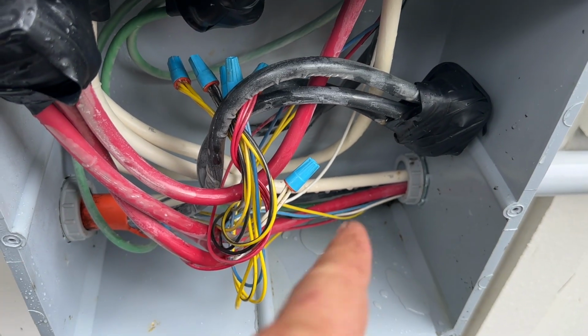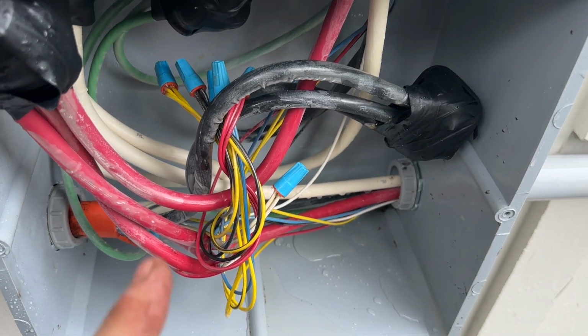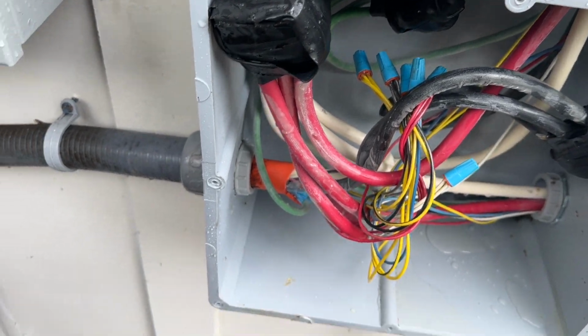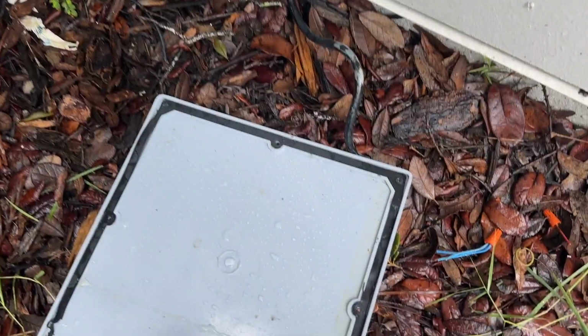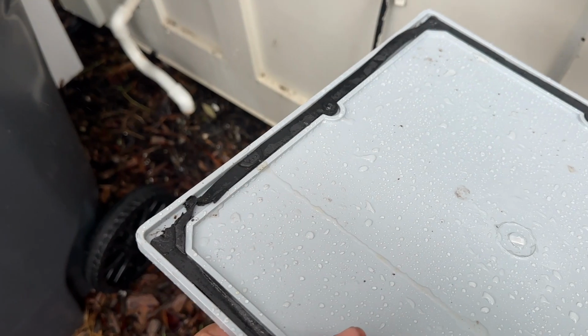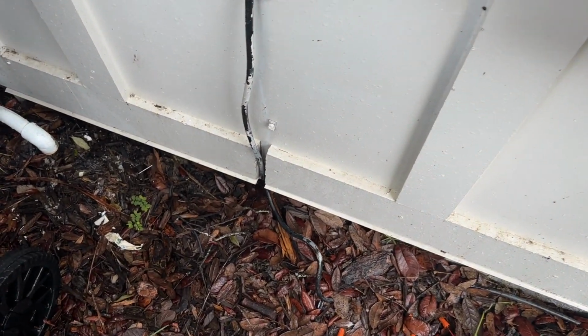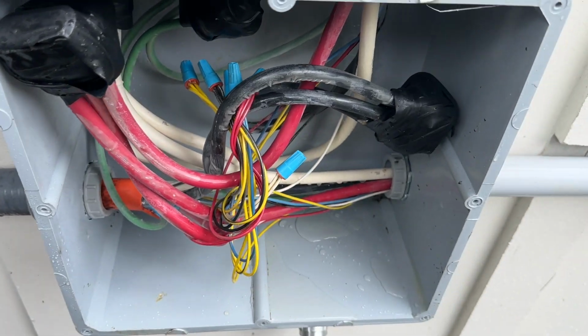This is a bad box. So what we need to do is replace at least the cover on this with something new, because you can see here, even with the gasket in place, and I had this gasket pointed downward, this is not making a seal. So you definitely want these boxes sealed if they're on the outside of your house.